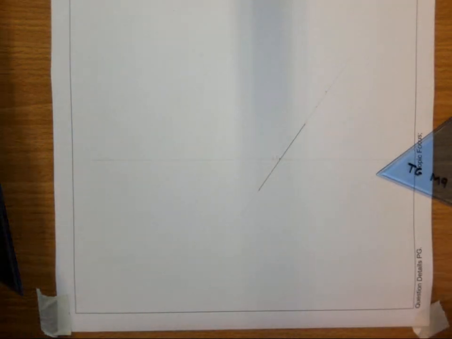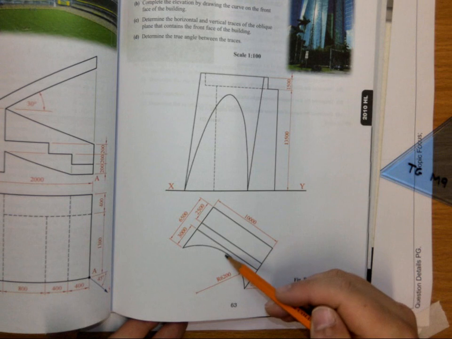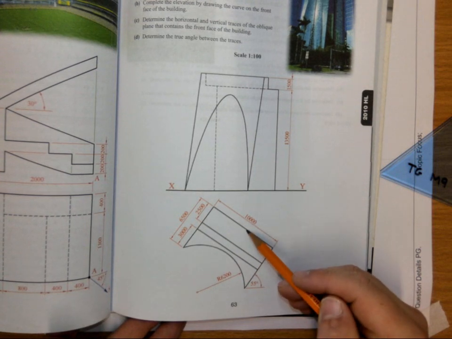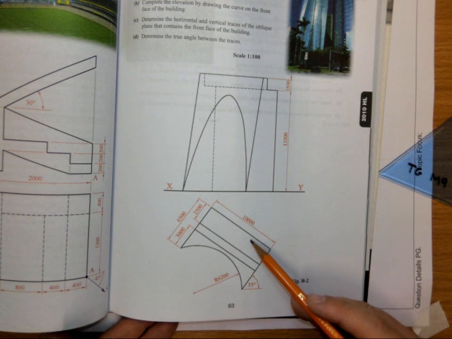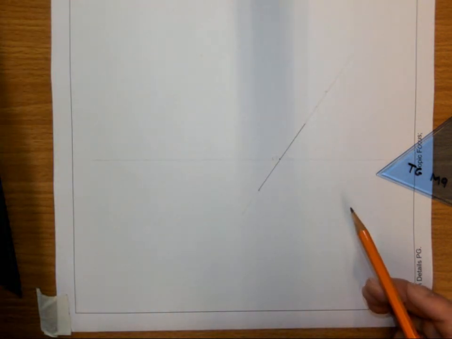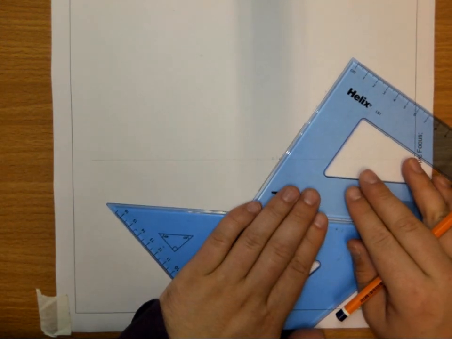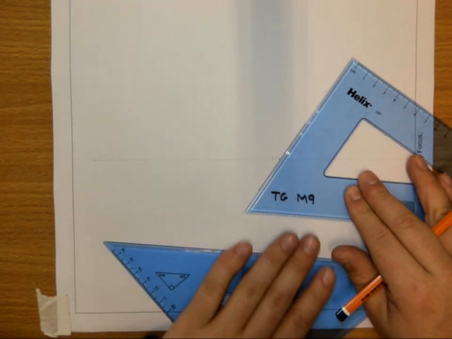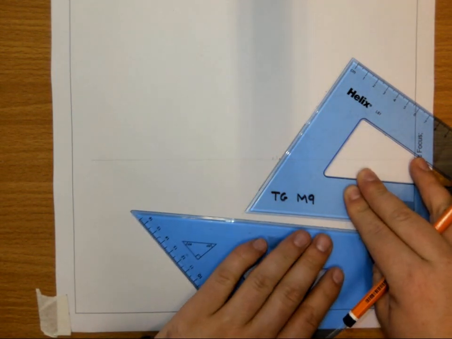Now, I'm going to show you how to draw these sets of lines here, just the angle to get it. So 6th years, you'll probably know. 5th years, this is something called sliding set squares. It draws in parallel lines and perpendicular lines. So I'm going to line the edge of the set square up against this heavy line here, and I'm going to put another one underneath the long edge of the set square.